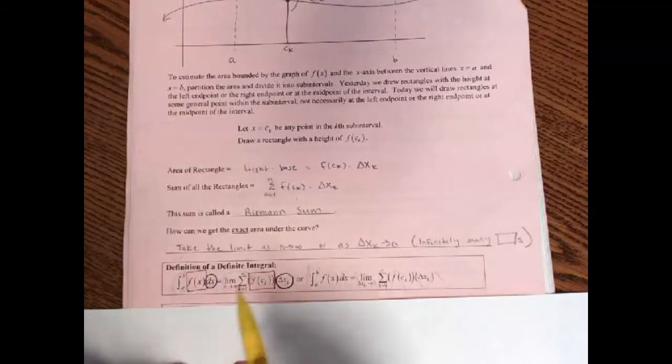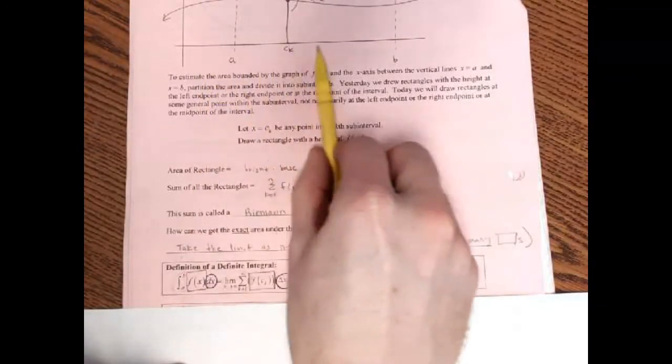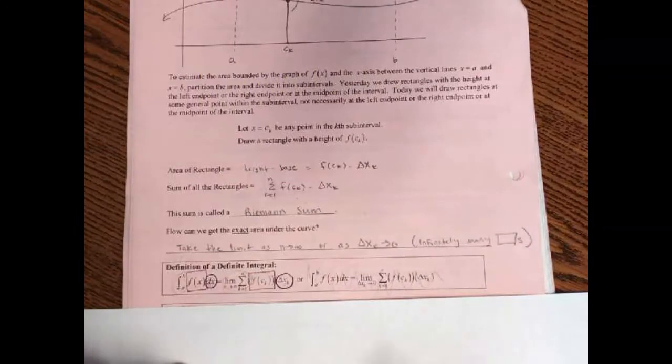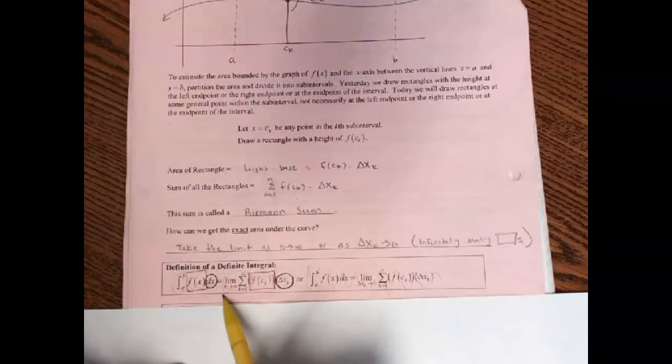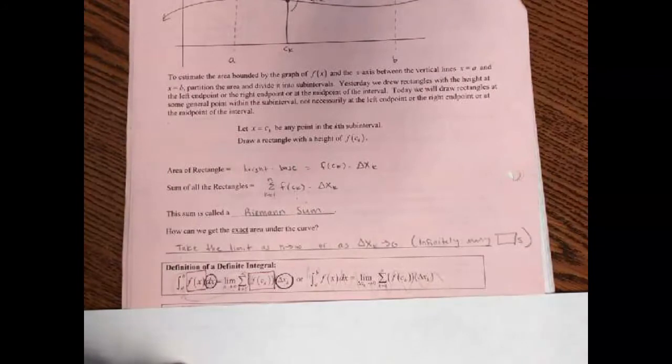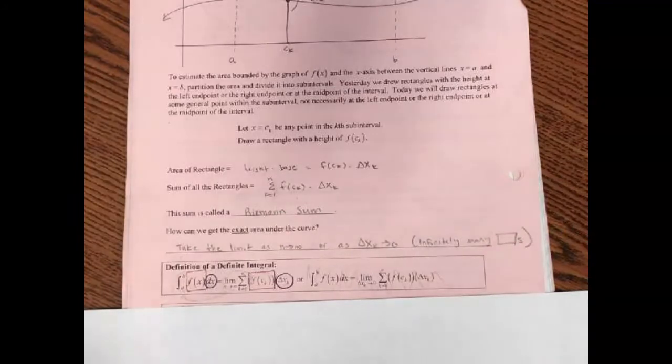That's going to be where on this graph do I stop accumulating area, right? So instead of writing limit as n goes to infinity of the summation, the people in the past who developed the calculus notation, like Newton, created this integration symbol to represent an infinite summation.